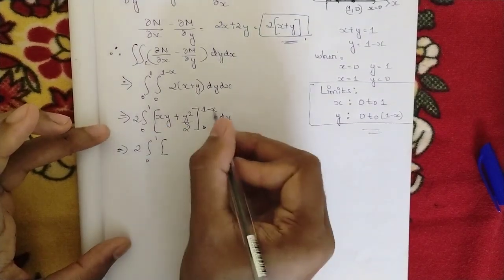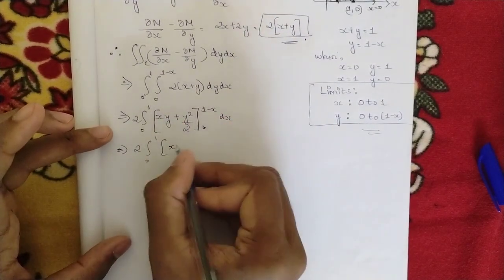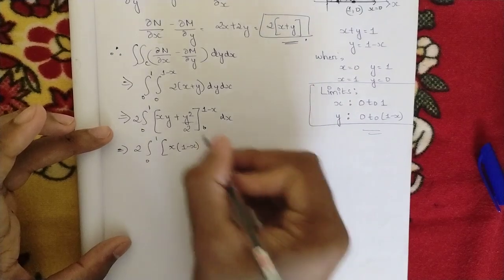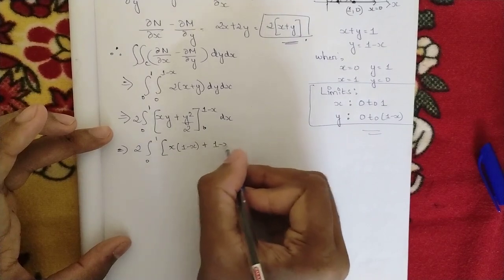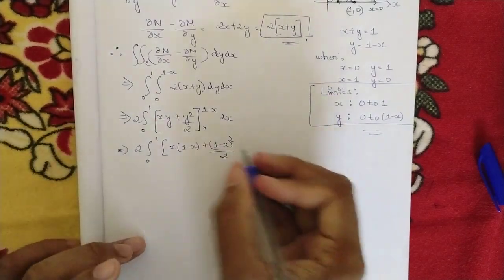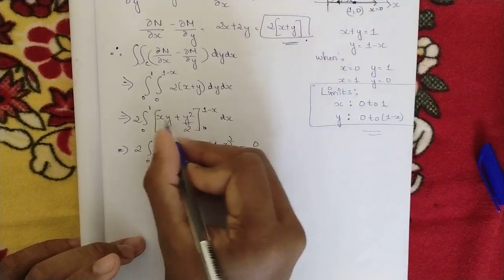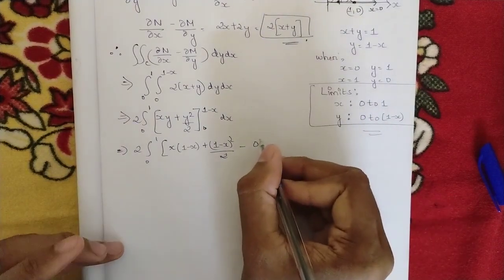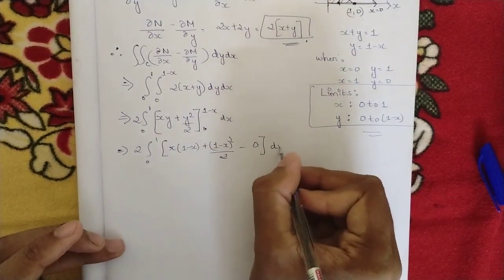Now put the upper limit and lower limit: x into, in place of y, 1 minus x, plus y square, that is (1 minus x) the whole square by 2, minus 0, because the lower limit is 0. If you put y as 0, both terms are equal to 0, so minus 0, dx.